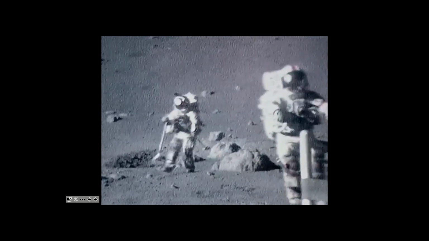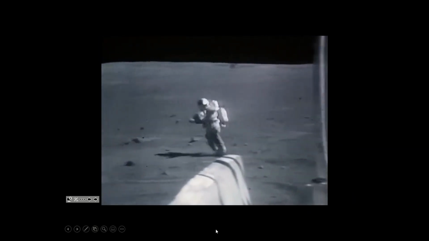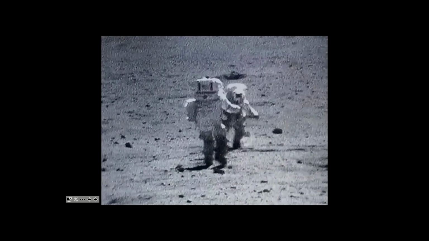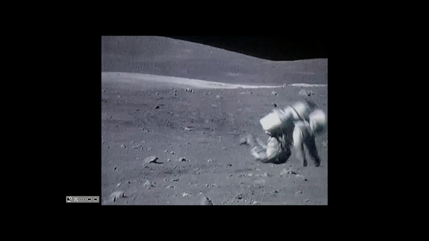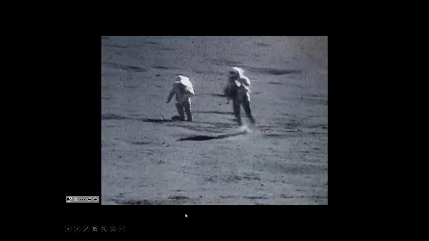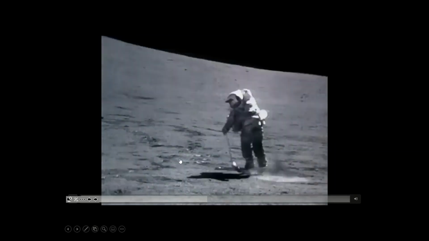Wait for him to fall down. So he falls down here, and look how he gets up. Imagine trying to do that on Earth, right? It's because you get that small gravitational field. It's like less of a force pushing down on you.